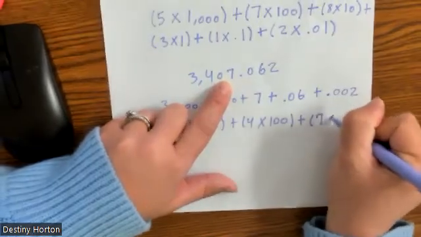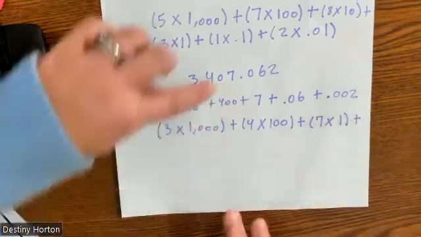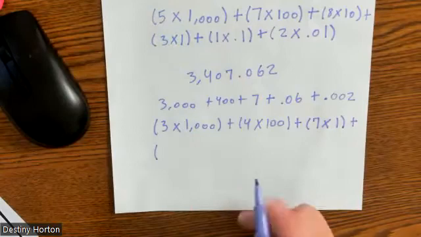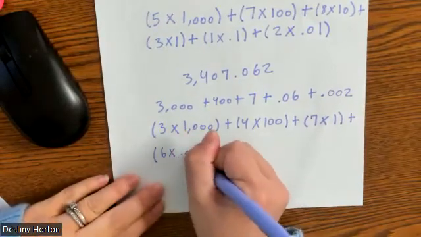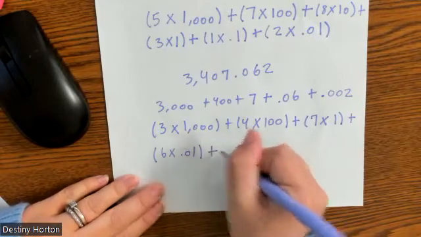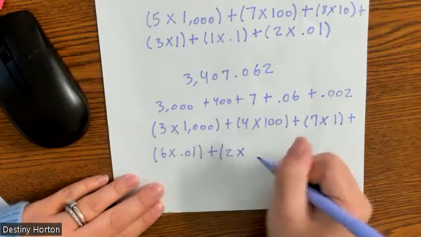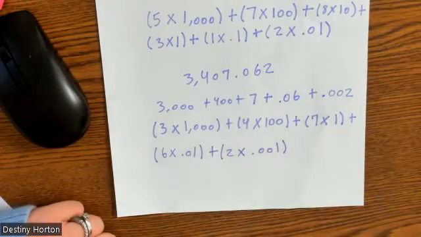So I'm going to do my digit 7 times 1, close parenthesis, plus, and I don't have any tenths, so I'm going to go to the next place value, which is the hundredths. So I'm going to do the digit 6 times 100 plus, open parenthesis, the digit 2 times 1,000, close parenthesis.